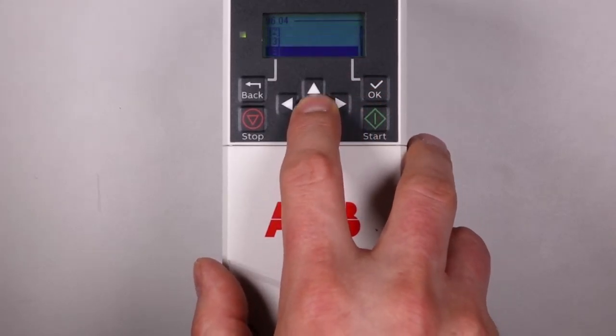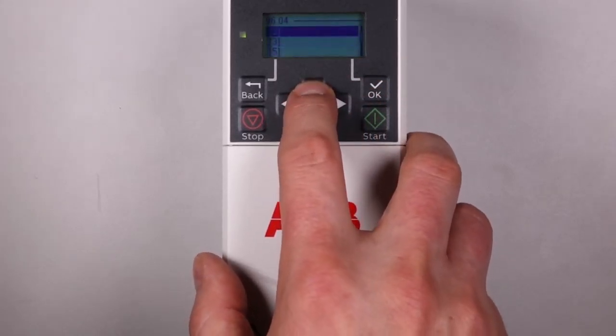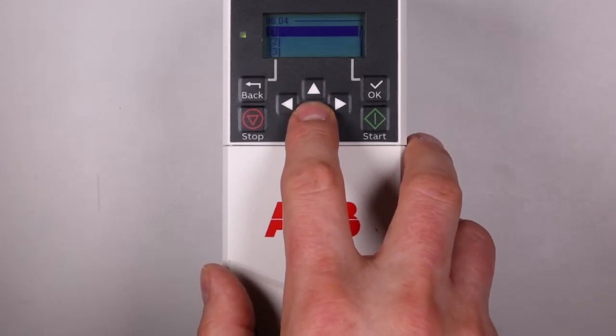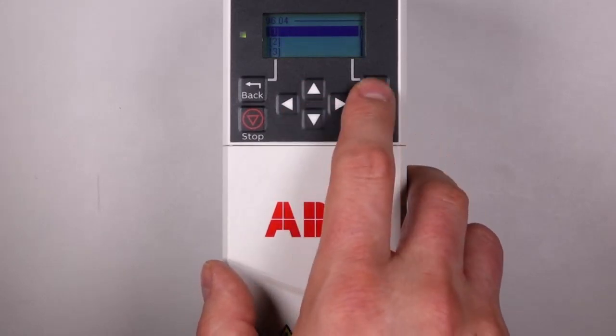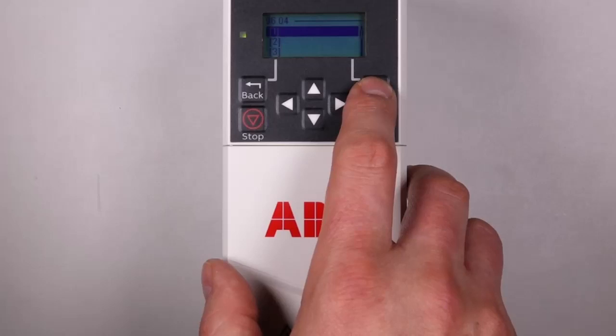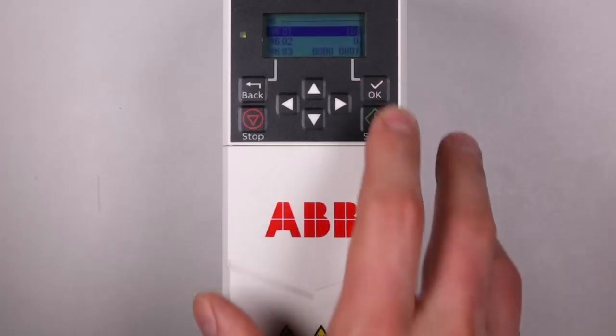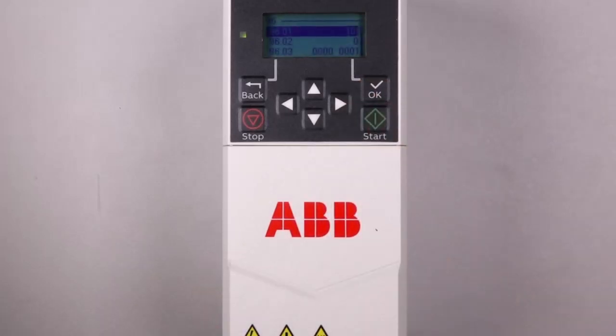Refer to the firmware manual for a list of the available macros and their descriptions. Lastly, highlight your desired macro value and select it with the OK button. For our example, we'll choose the ABB standard macro. Please note, after choosing a macro, the drive will revert out of the 9604 parameter and back into the parameter structure. Now that the macro is set, let's program the motor data.